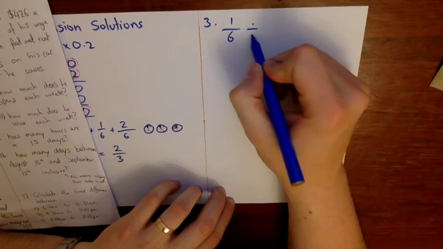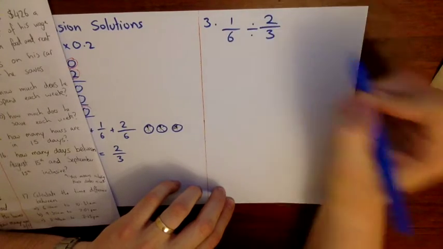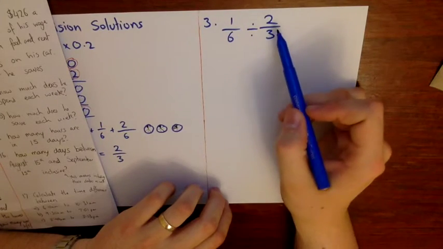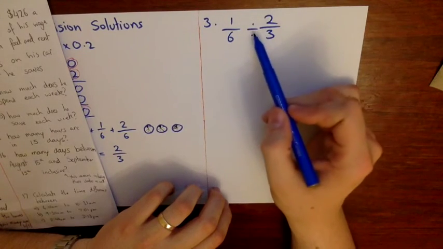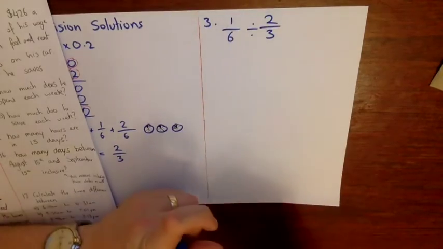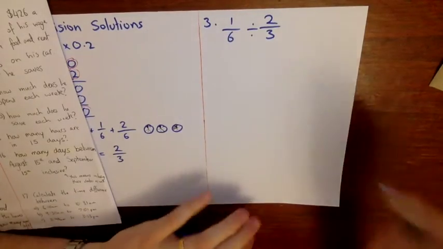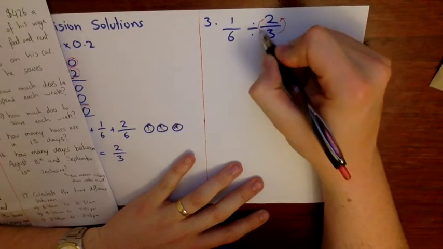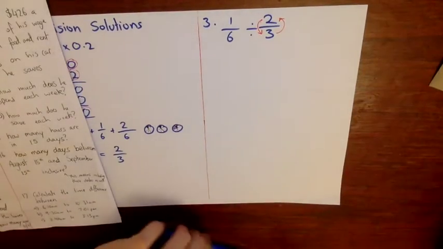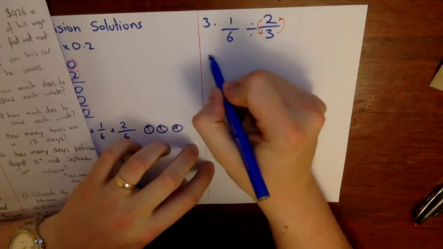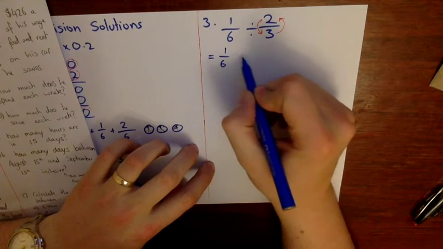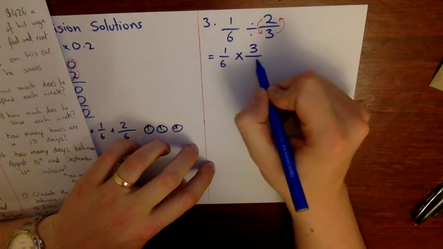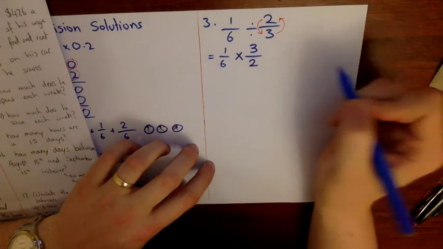1/6 divided by 2/3. Now we have to remember that when you're doing division with fractions, we don't do the division, we instead multiply by the reciprocal. Now the reciprocal, if we remember, we take this second number and we flip the numerator and the denominator to be the other way, and now our question looks like this. 1/6, that stays the same. We are multiplying by the reciprocal of 2/3, which is 3/2.